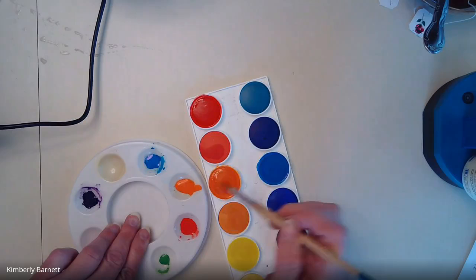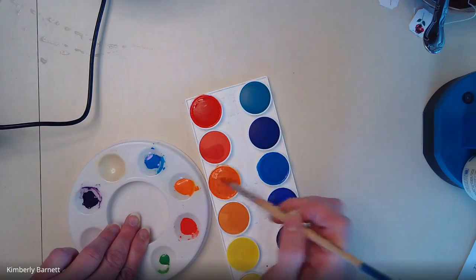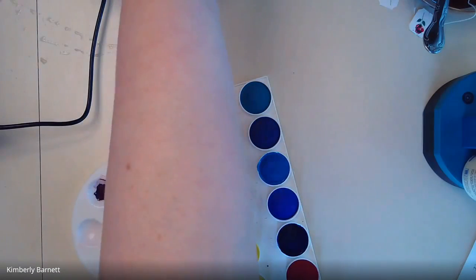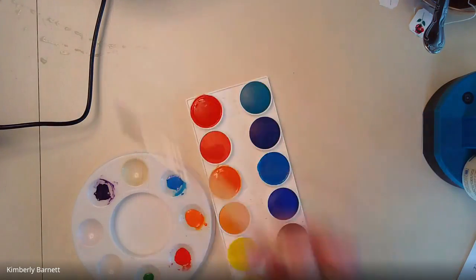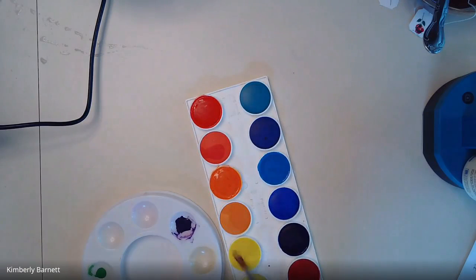So let me get this loaded up here. And I want some fresh yellow in my palette.